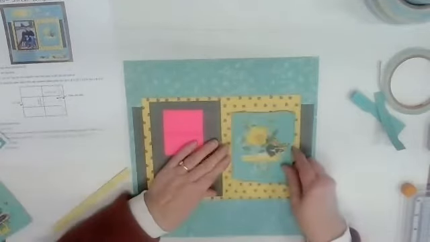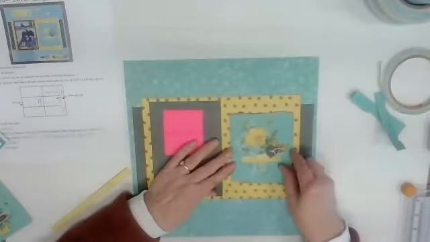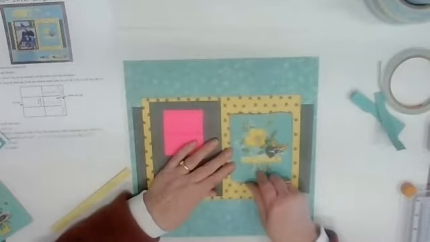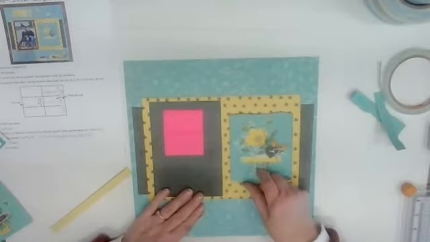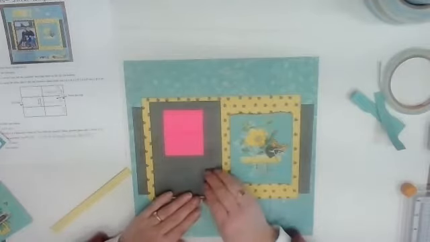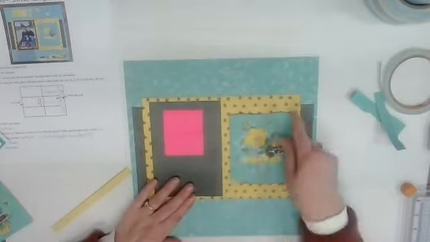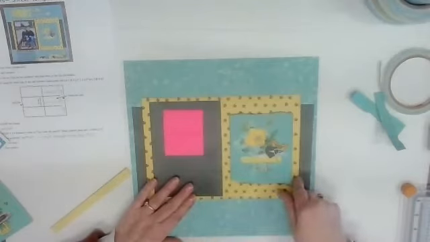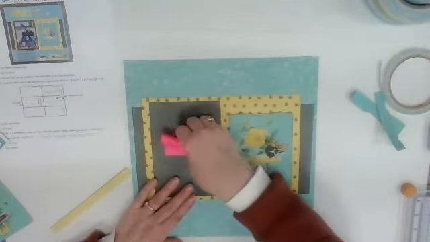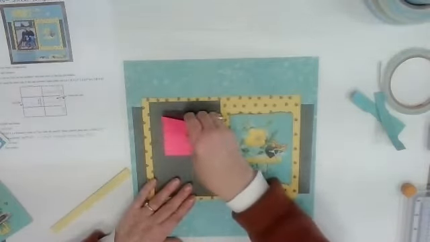Your picture, You Are My Sunshine, over here. This would be a great one for grandchildren. So another thing you could do on this is you don't always have to stay within your paper. So here's something you could do.